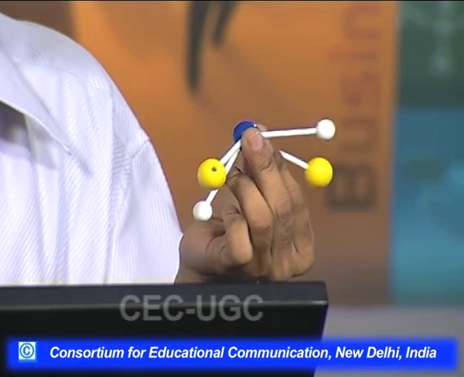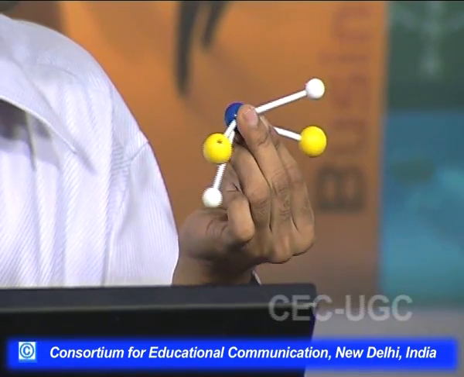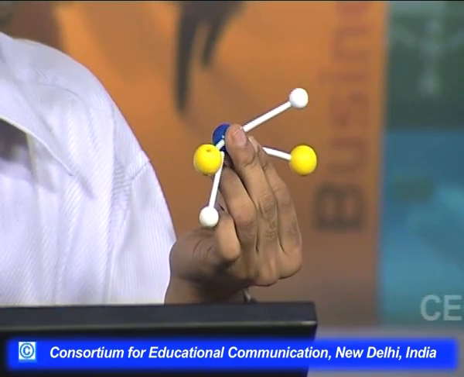But look at the significance of this discovery at that point of time when there were no such instruments available. By the mere fact that the second isomer is not available, Van 't Hoff and Le Bel claimed, and successfully claimed, that the geometry of carbon is tetrahedral. So we now consider the geometry of carbon as tetrahedral.